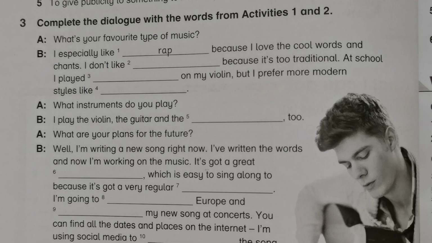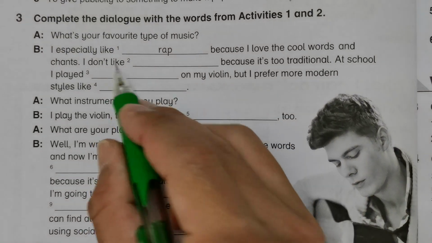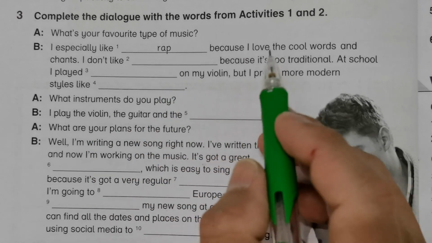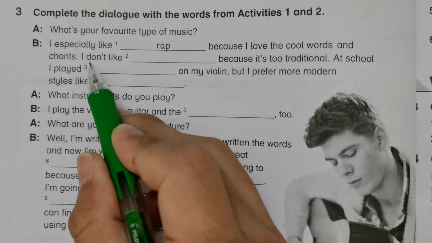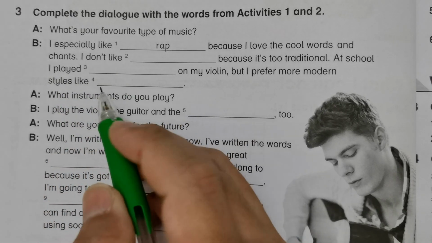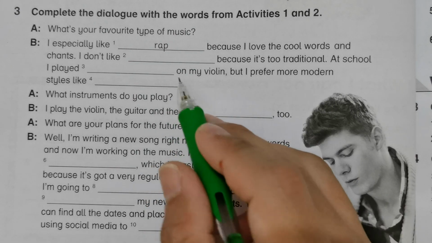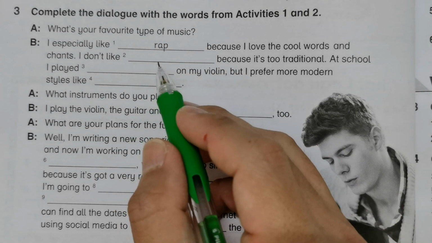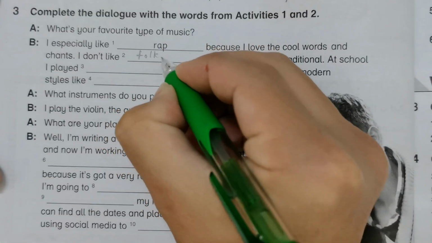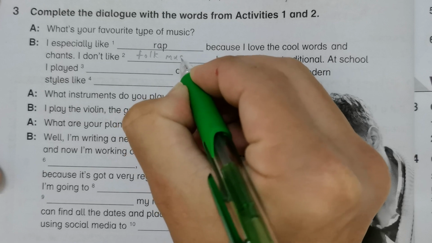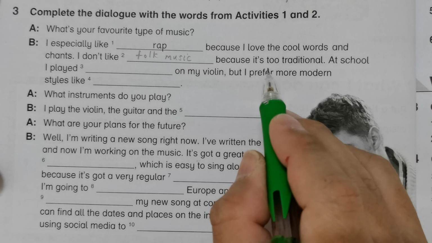So what's your favorite type of music? I especially like rap because I love the cool words and chants. I don't like, so this is because it's too traditional. So maybe this is folk music. Because it's too traditional.